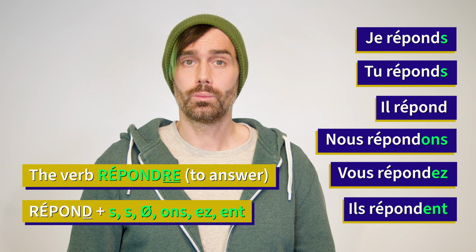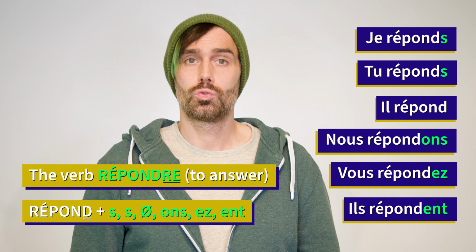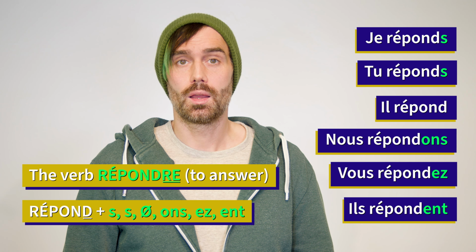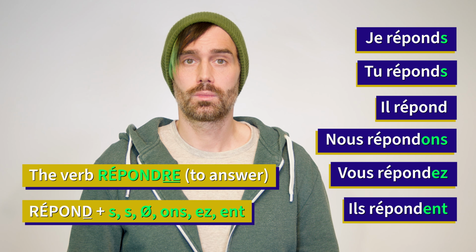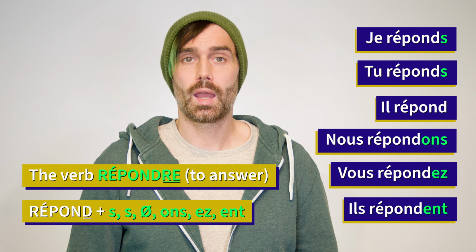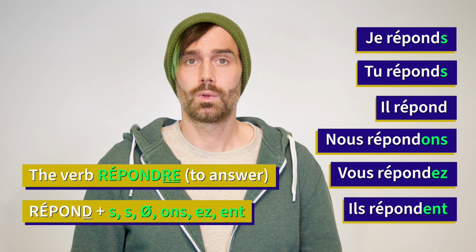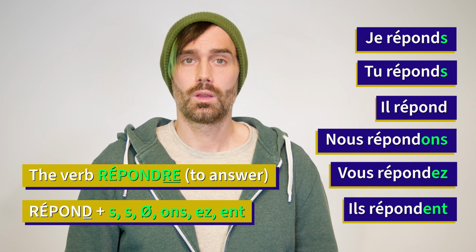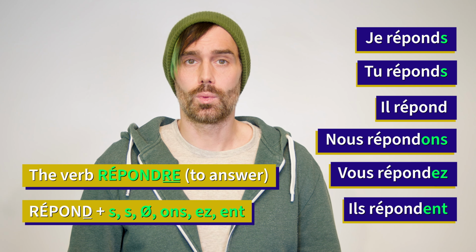Je réponds, tu réponds, il répond, nous répondons, vous répondez, ils répondent.